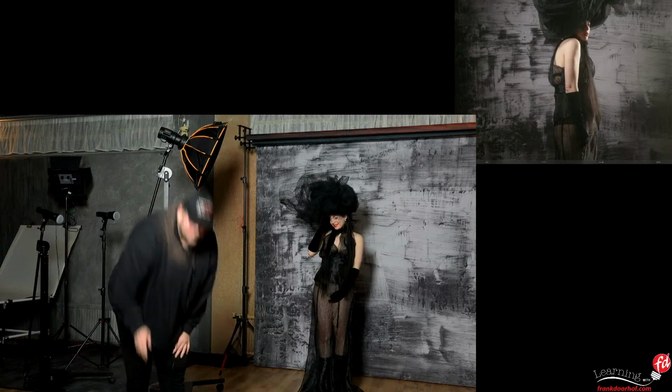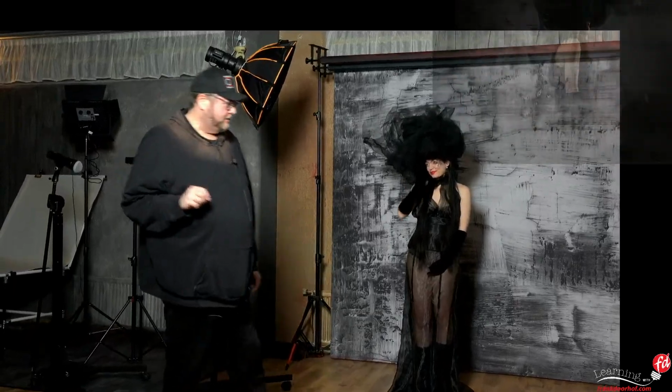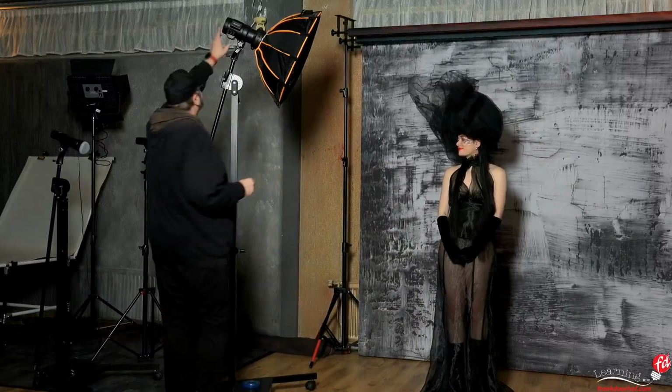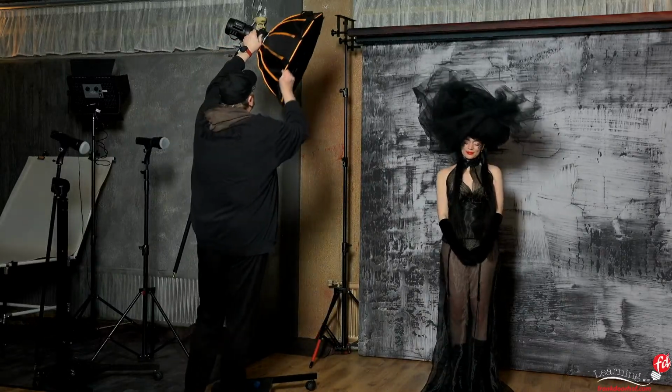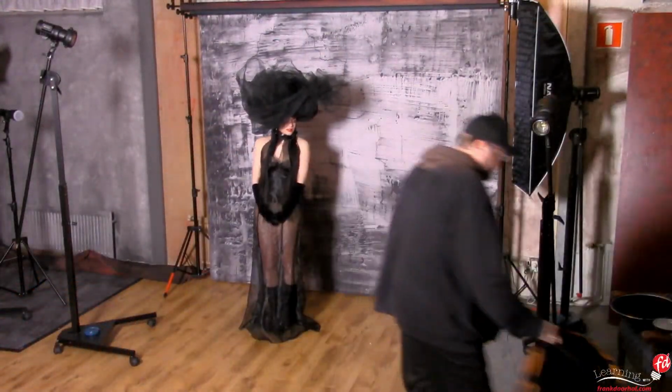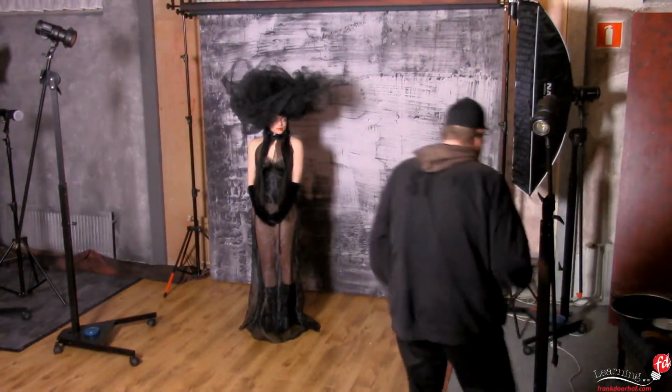Okay, so that was one part. Let's move the soft light sources away. So let's take this one off. And let's take the strip light, not down, but at least turn it off.